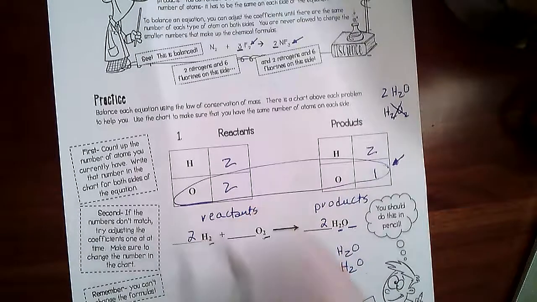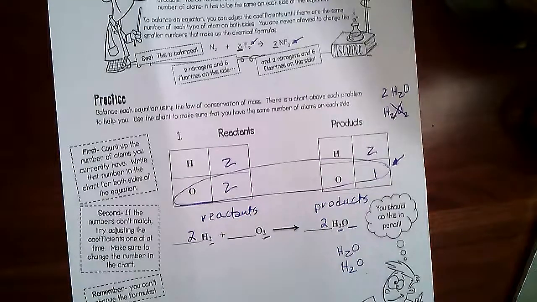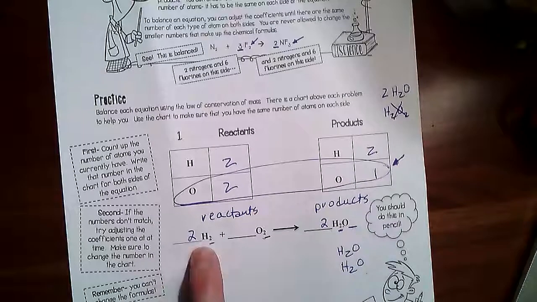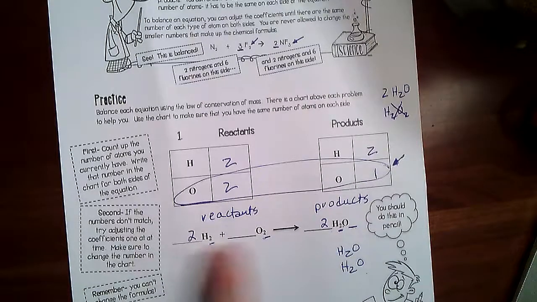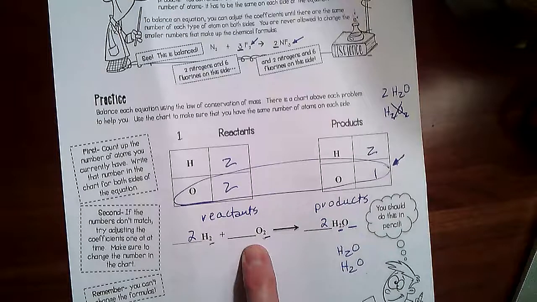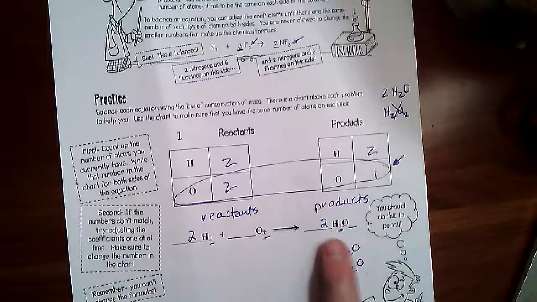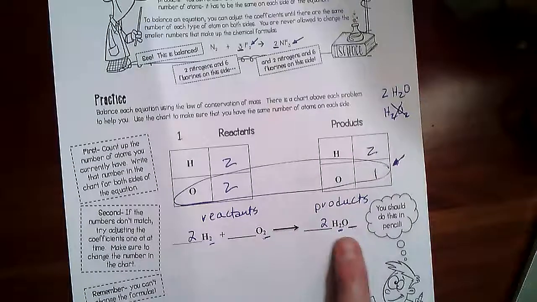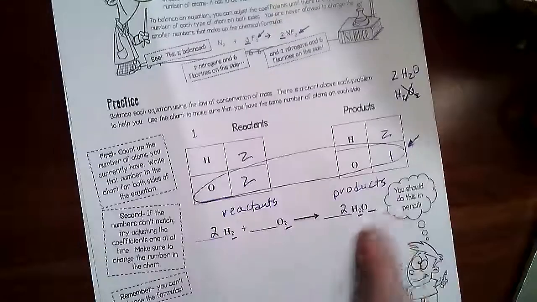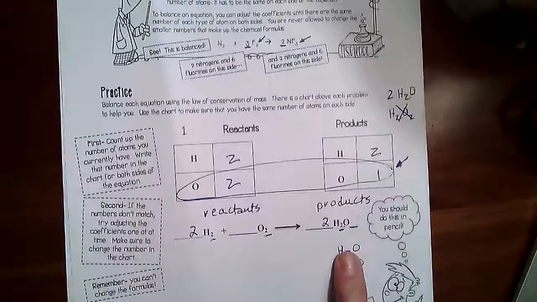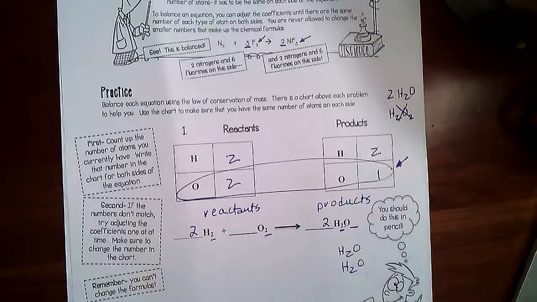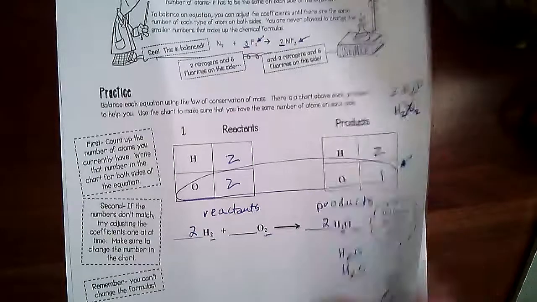So I'm going to put a big 2 in front of this. And now I've balanced my equation. And this tells me that it requires 2 molecules of hydrogen gas to react with 1 molecule of oxygen gas, producing 2 molecules of water. And this is upholding the law of conservation of mass because the numbers and types of atoms going in is equal to the numbers and types of atoms coming out.